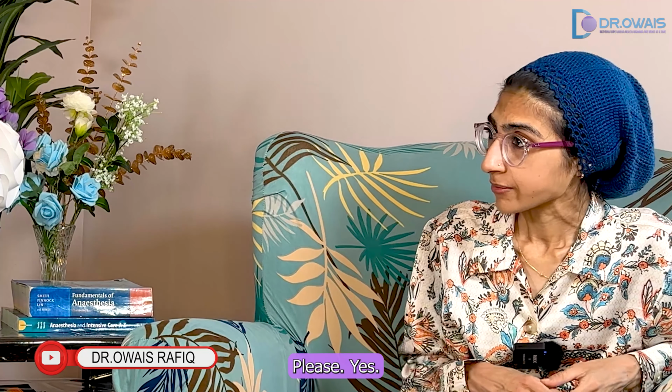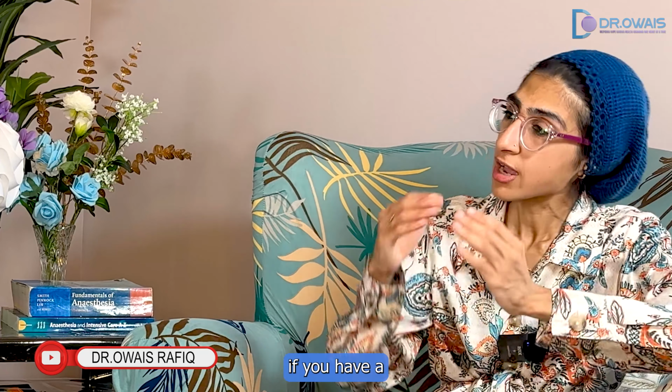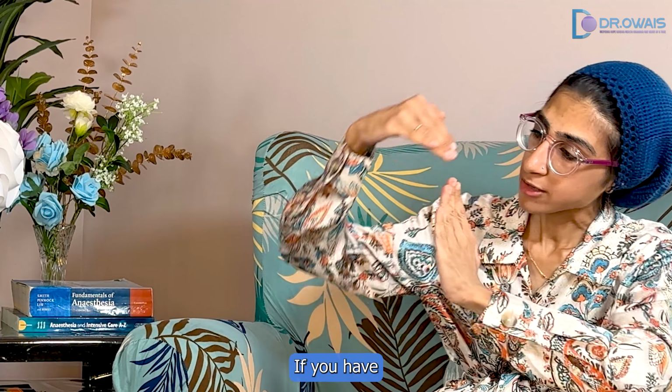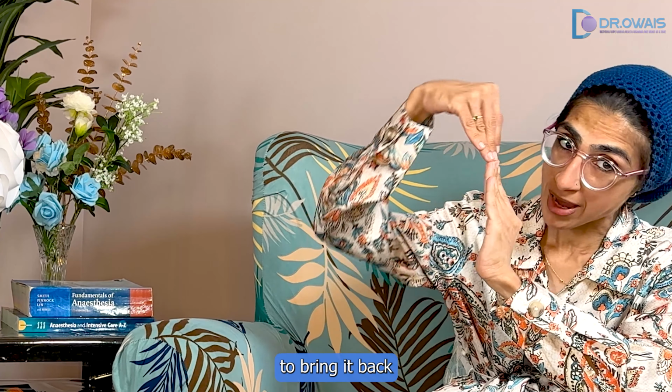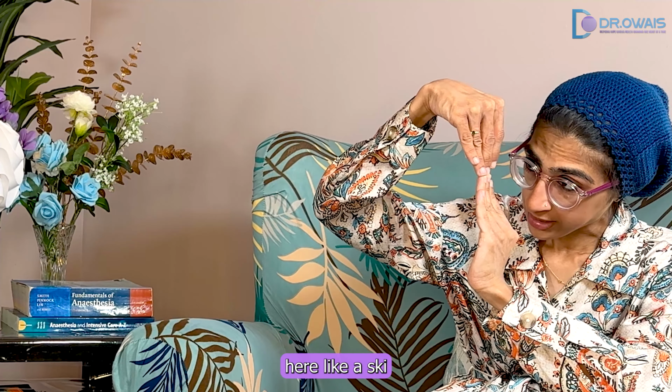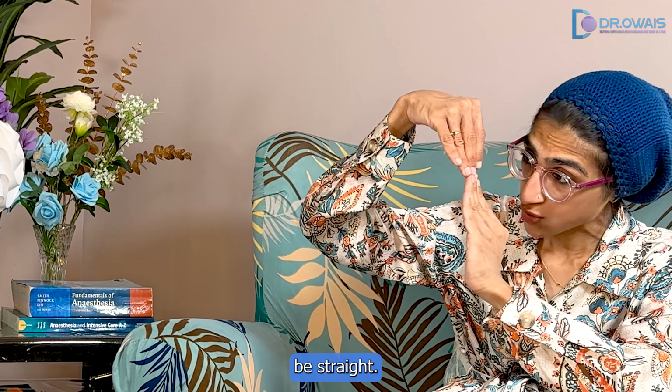Let me explain this more clearly to the viewers. If you have a broken bone and an angulation that is this much, you don't have to bring it back here like a scale. It doesn't have to be straight.